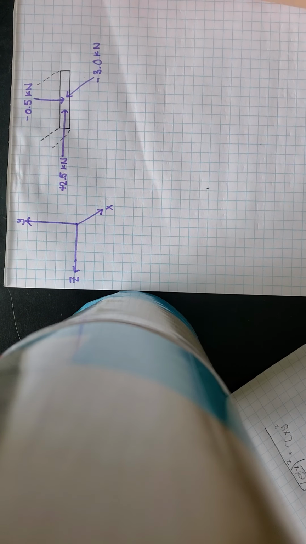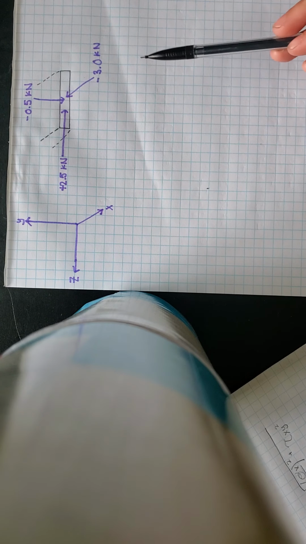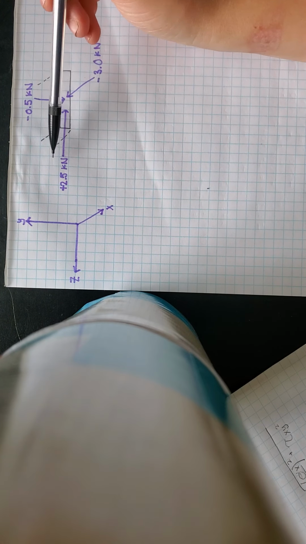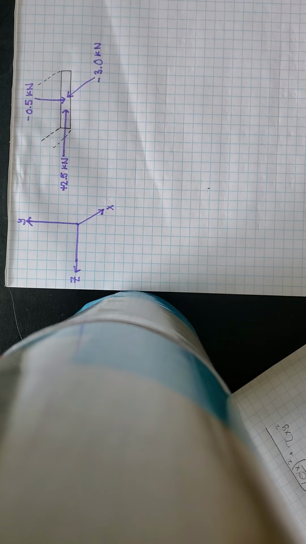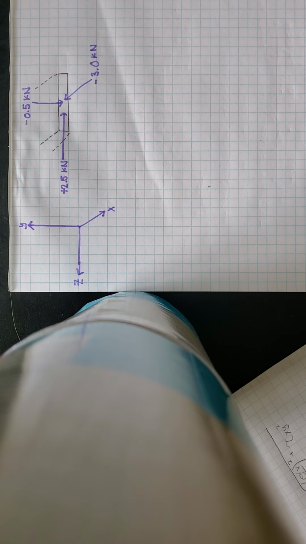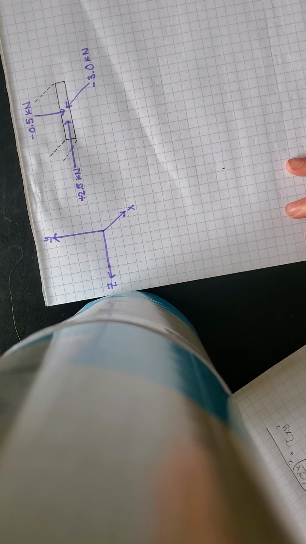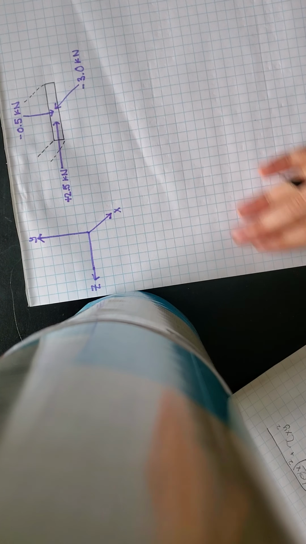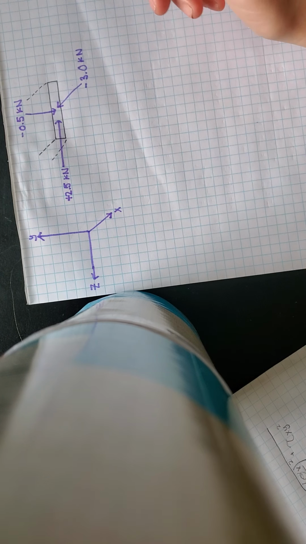So in the Y direction, we have a negative 0.5 kilonewton force. We also have a negative 3.0 kilonewton force in the X direction, and a 2.5 kilonewton force in the Z direction. For starters, I'm going to solve for our maximum shearing stress, and to do so, I'm going to use our Mohr's circle radius. I'm not going to actually draw out the circle though, because there is a handy equation we can use to figure out the radius of the Mohr's circle and thus give us the maximum shearing stress.